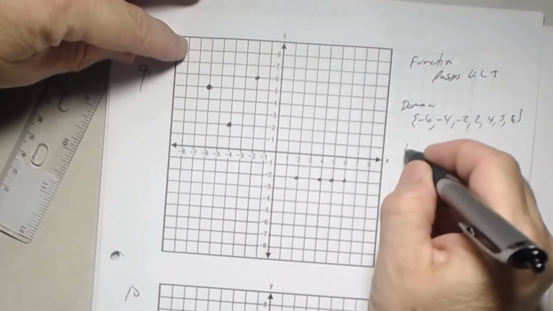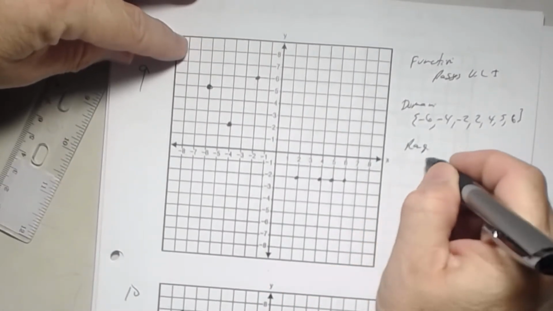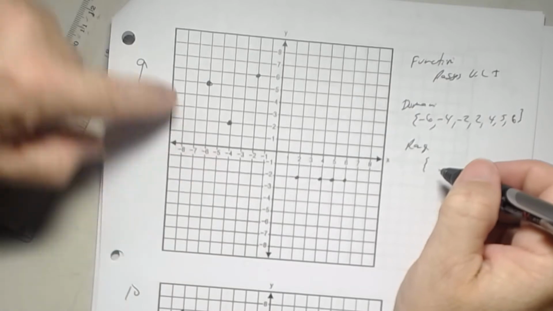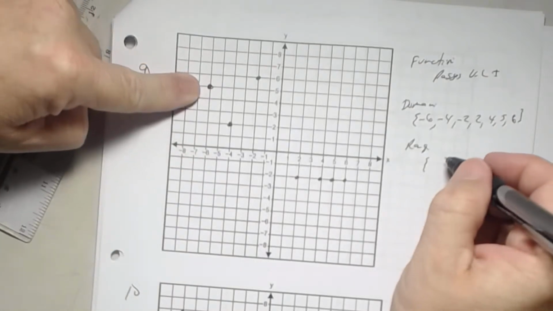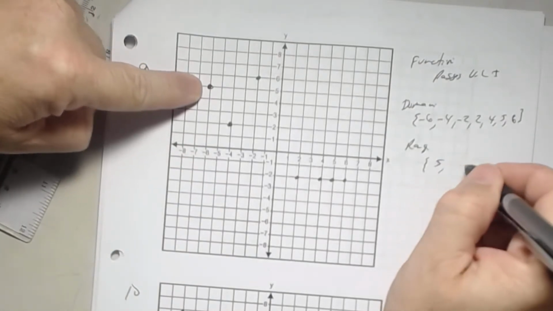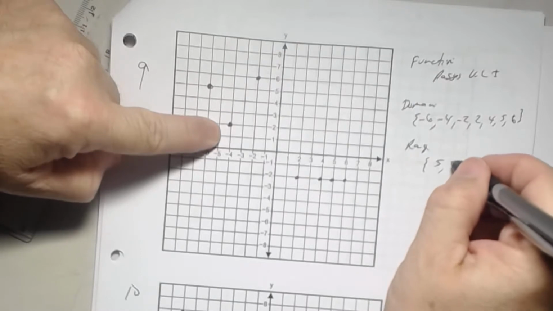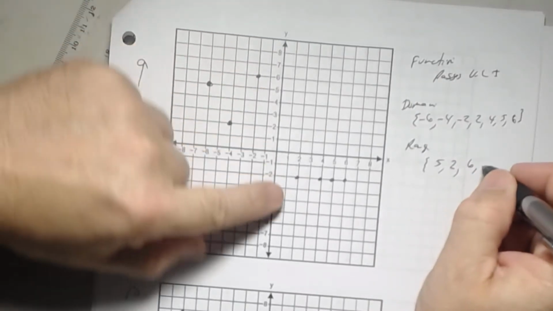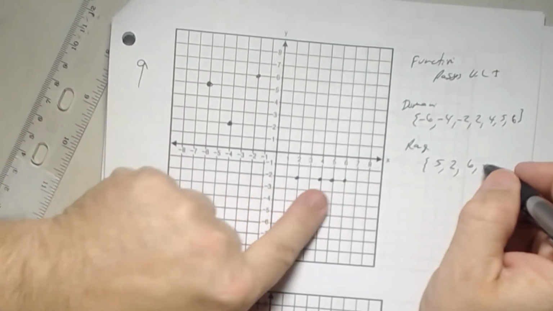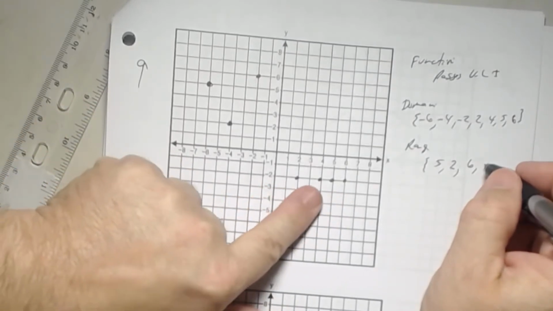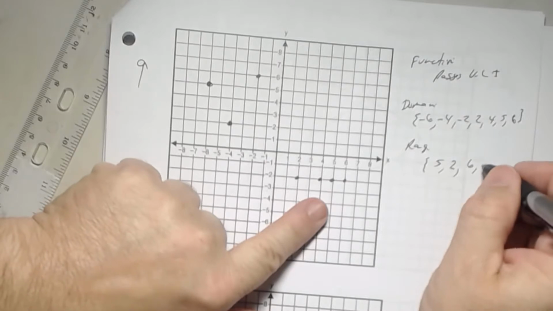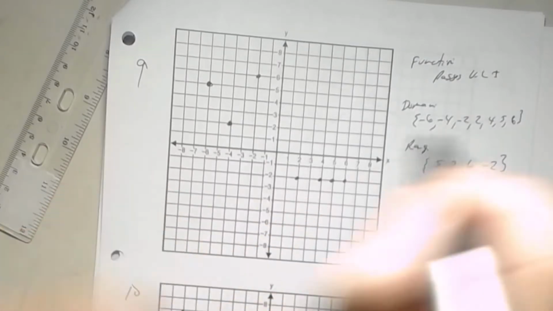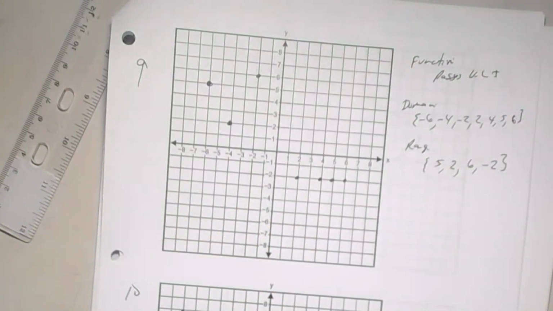The range: let's do the points again. The y coordinates are 5, 2, 6, and all these others have y coordinate -2. Do I list -2 four times? No, just list it once. So that's it.